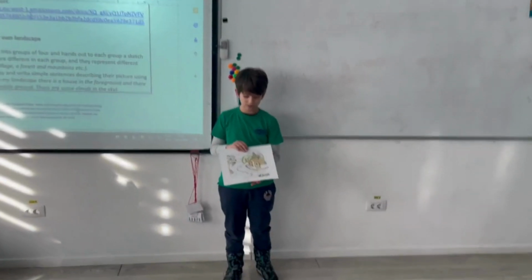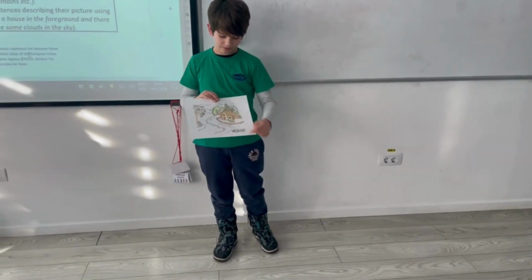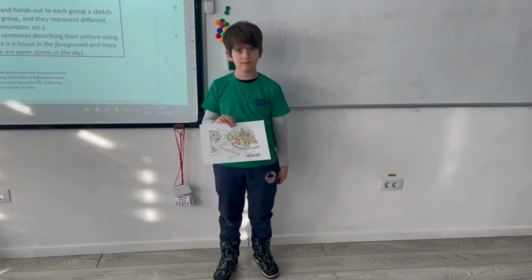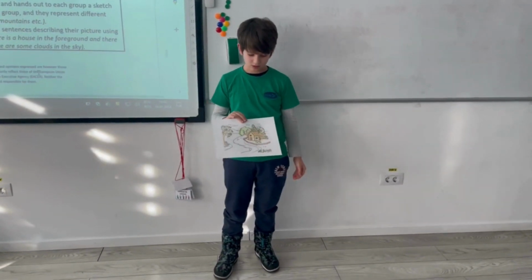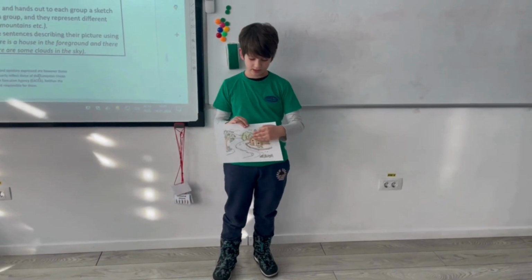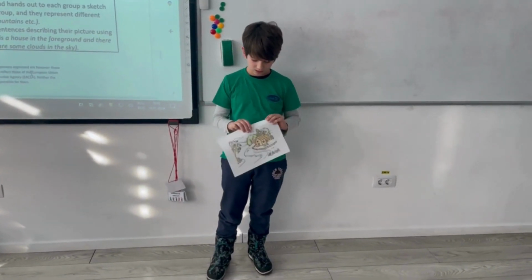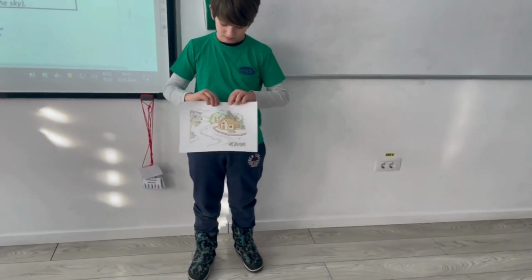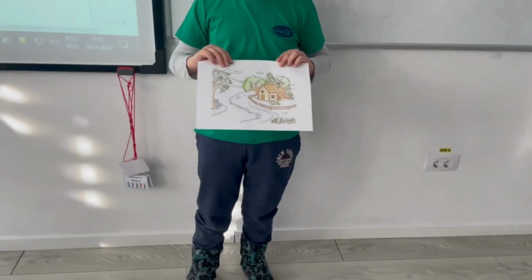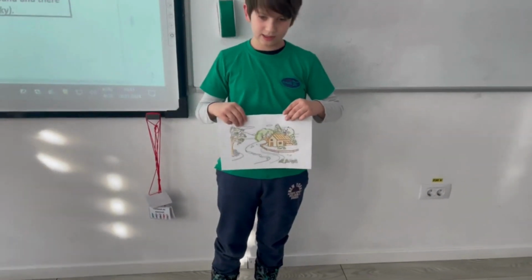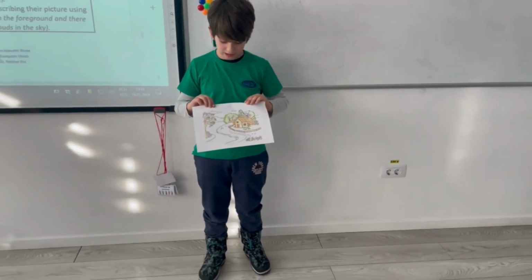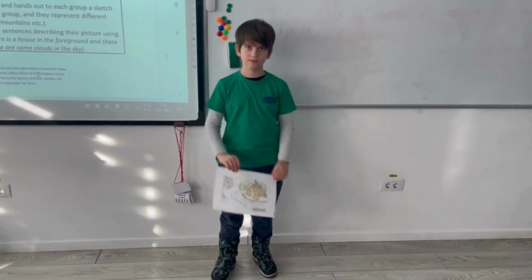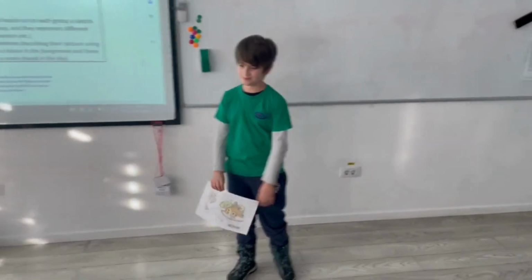In the foreground, I have some bushes, a tree, a fence which is surrounding a house. In the middle ground, I have many trees, some fields, and in the background, I have the sky. Great. Bravo.